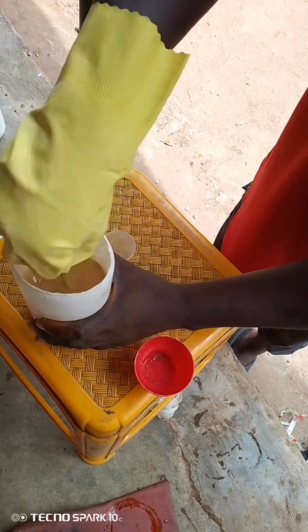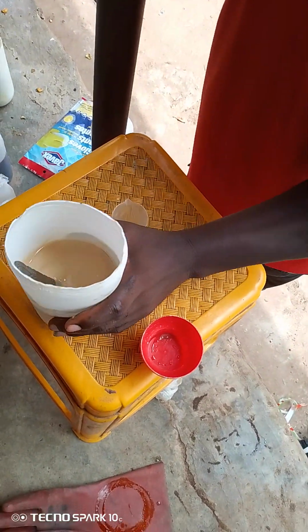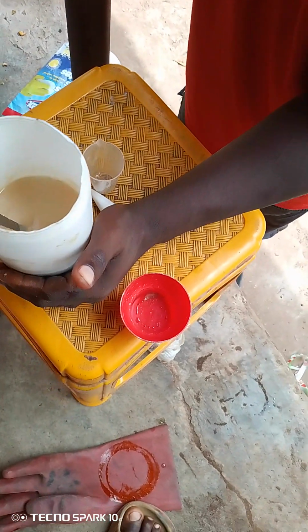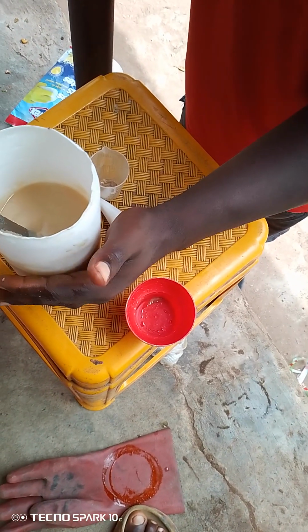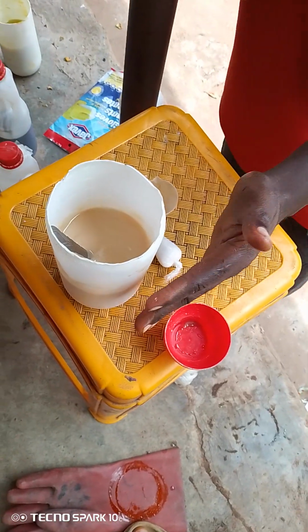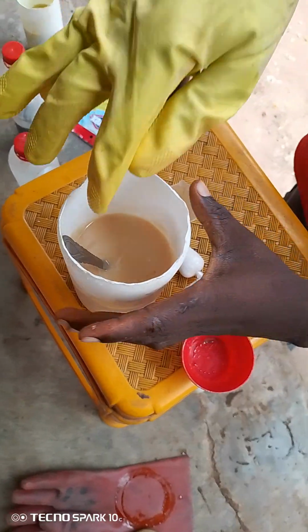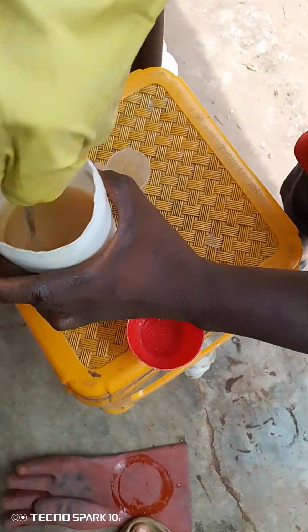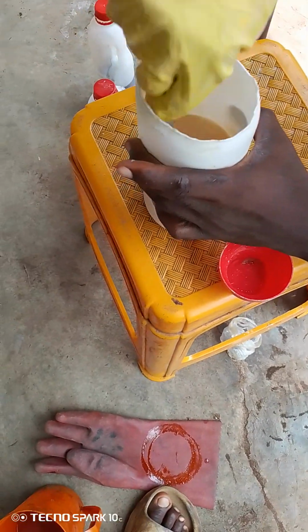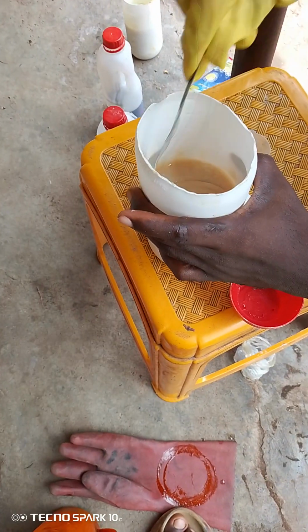My viewer, under chemistry, what we call exothermic reaction has taken place. If you touch the bottom of this container, you see that it's very warm, very hot rather. So exothermic reaction has taken place. A certain reaction, that is, this caustic soda has neutralized the bond of this aromatic fat to becoming a soap. So now this is our soap.